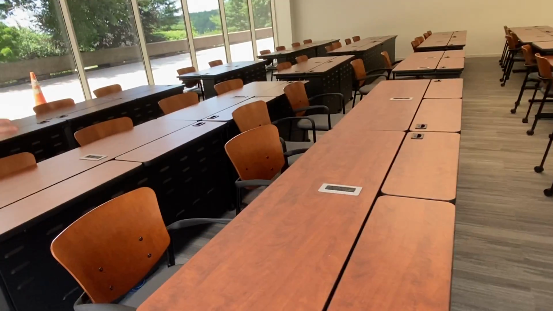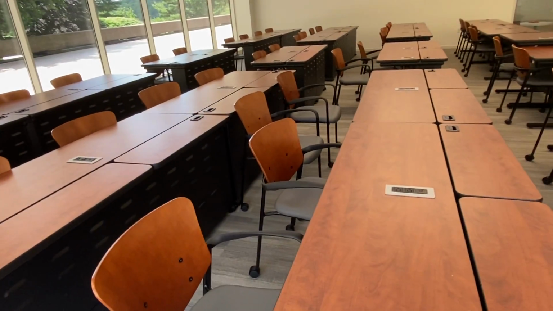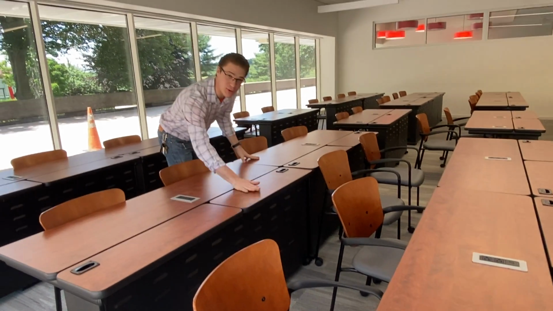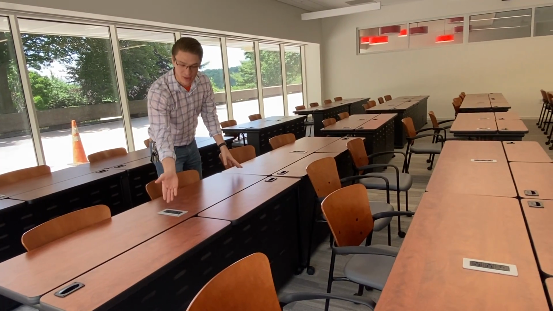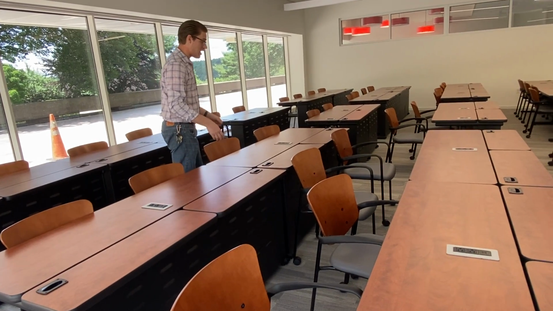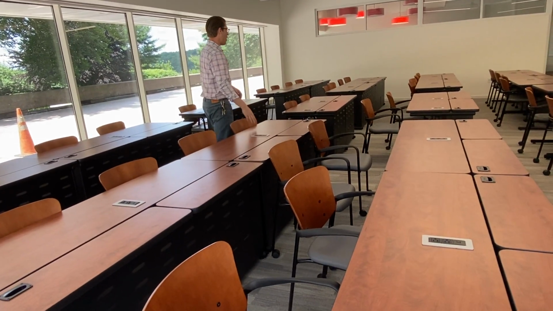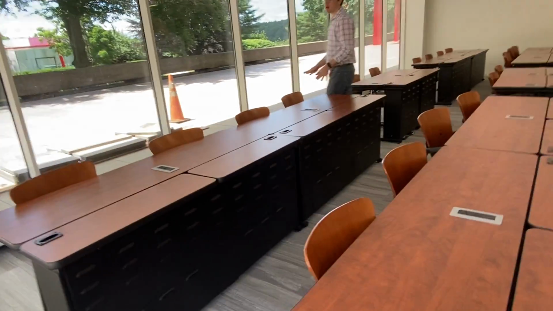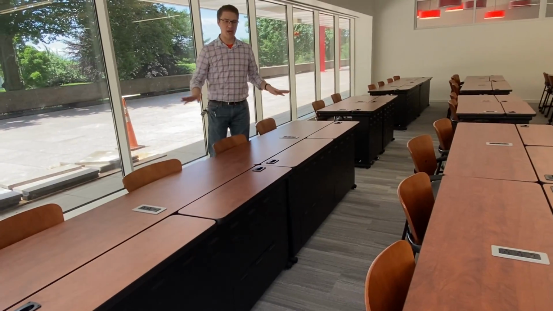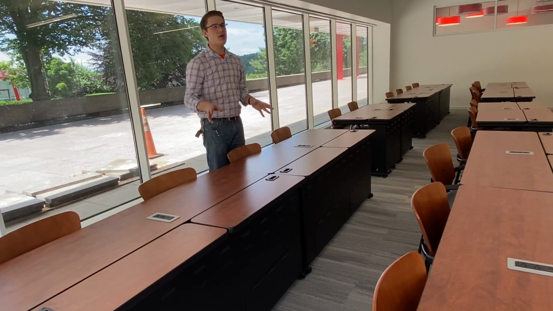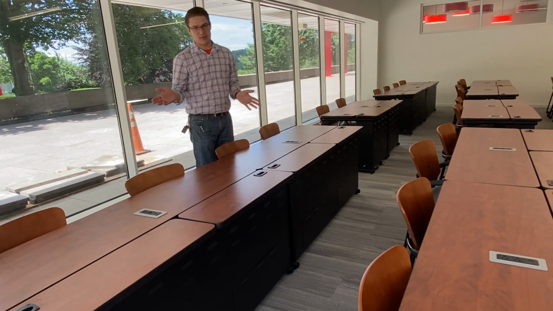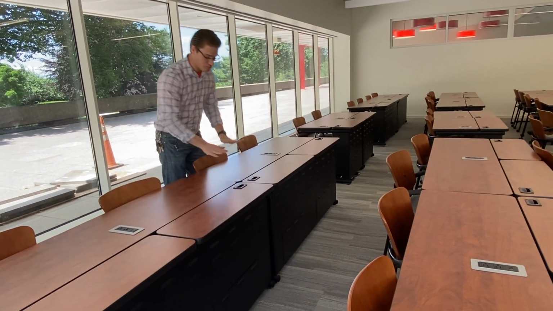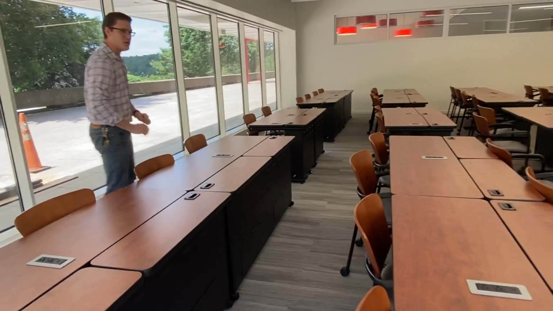So these are all the desks. All of these desks have the same layout. You've got computer, you've got outlets for those who want to use your laptops or tablets, what have you. The back row, though, doesn't have computers. So the back row is mostly for people who want to use their laptops all the time. So if you don't care about the desktop, you've got plenty of space for that as well.